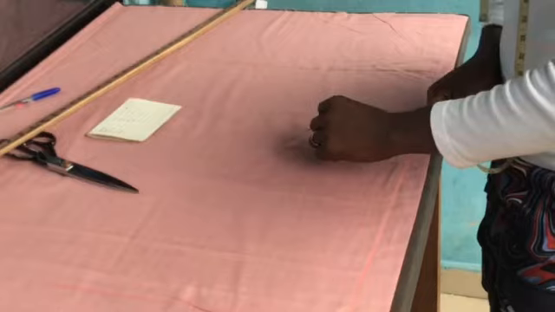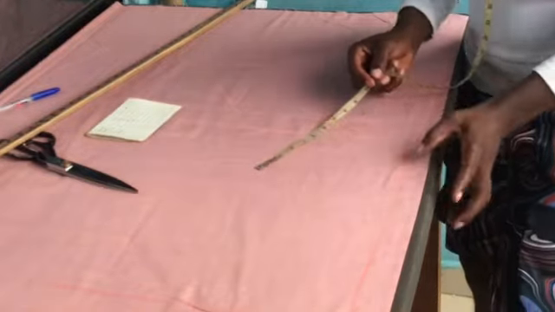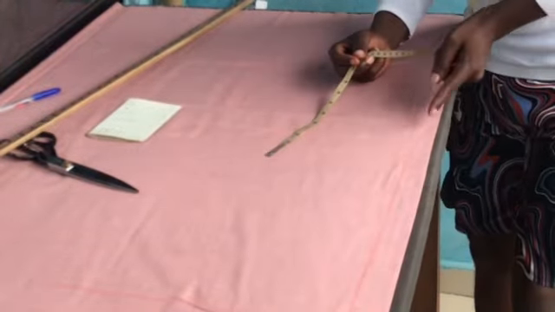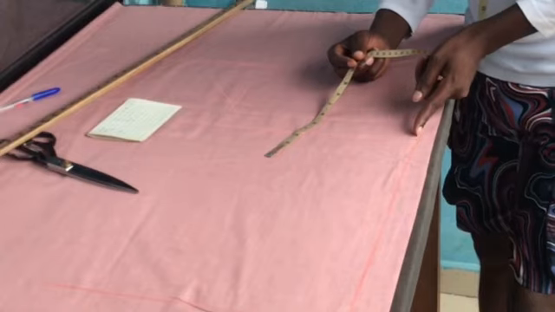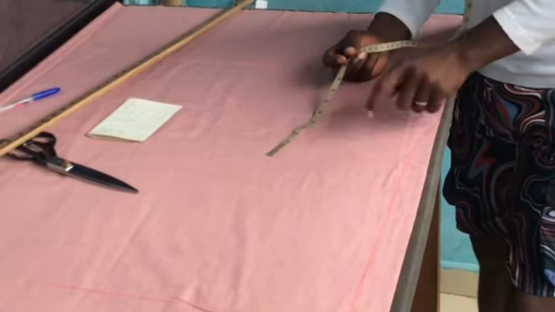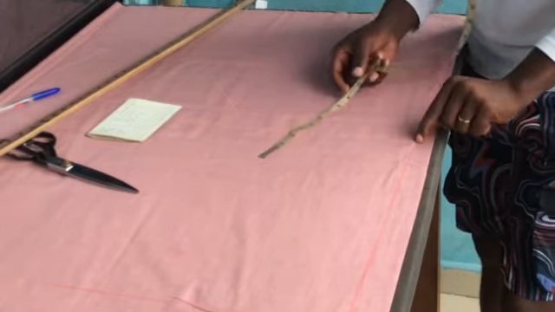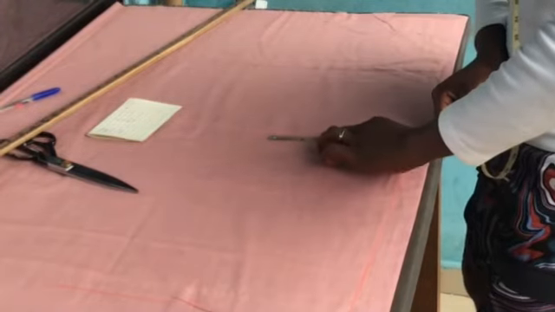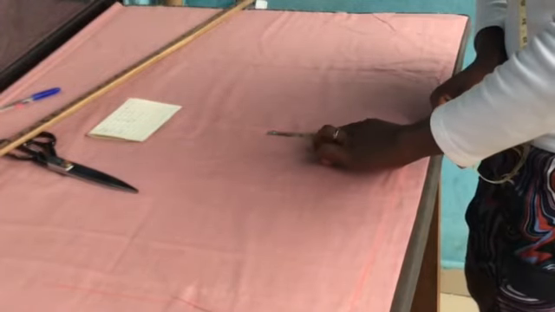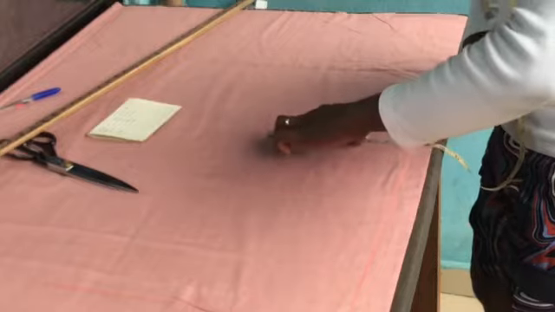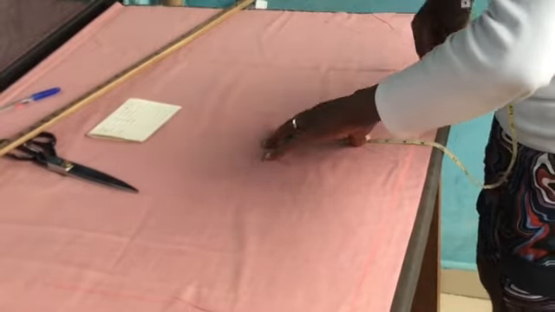Where this line intersects with the knee line, that is where you're going to place your tape. Have 8.5. Then you chalk it.